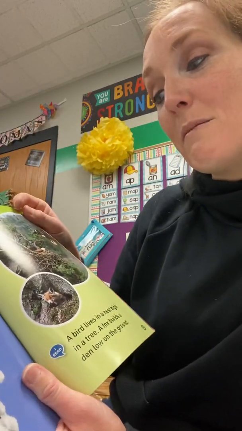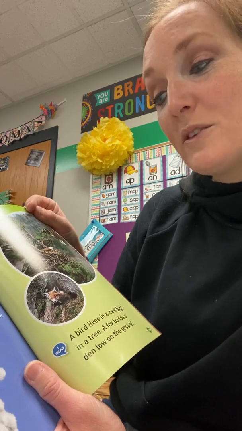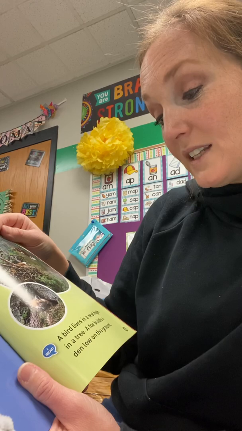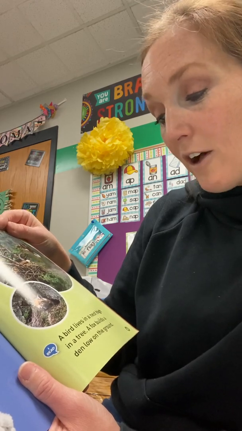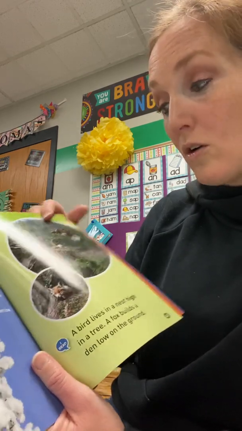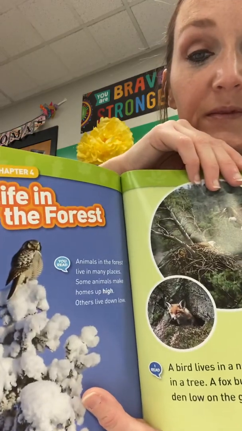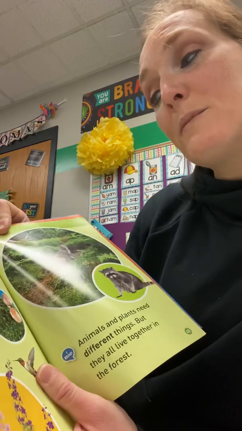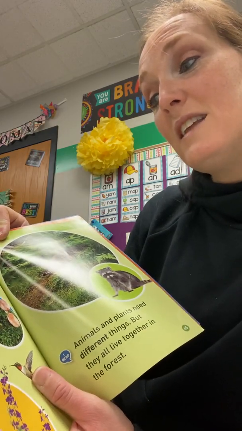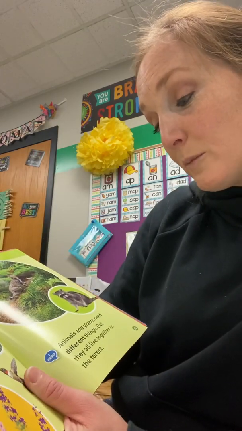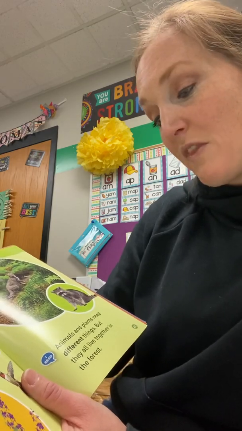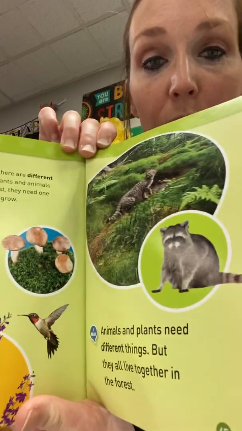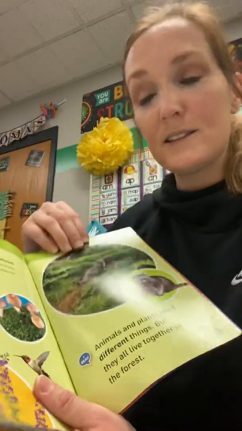Animals in the forest live in many places. Some animals make homes up high. Others live down low. A bird lives in a nest high up in a tree. A fox builds a den low on the ground. Although there are different types of plants and animals in the forest, they need one another to grow. Animals and plants need different things, but they all live together in the forest. They work together, don't they? We help the environment, they help us.